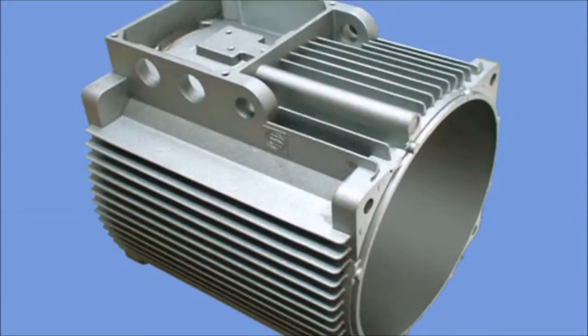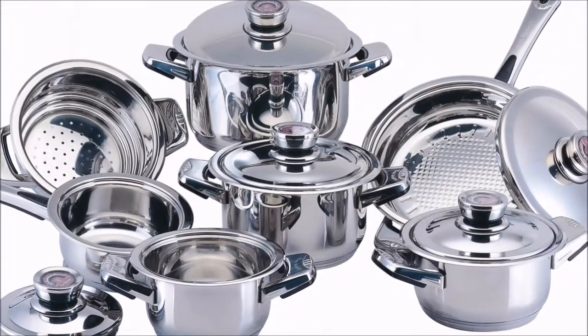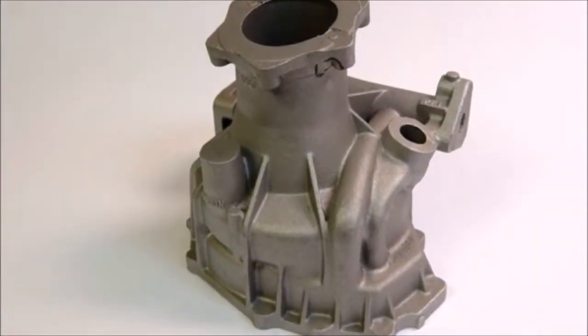Usually, die casting is used to make electric motors, kitchenware, aerospace castings, and many more.